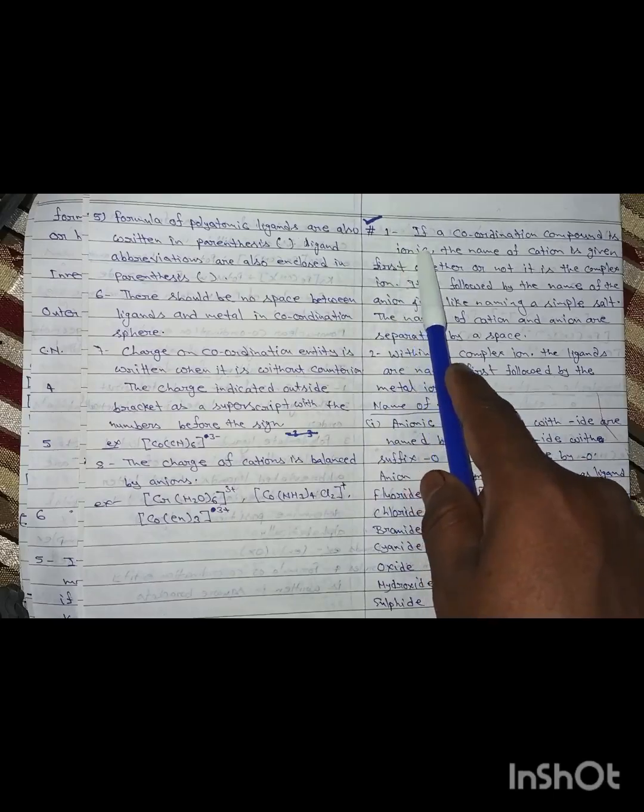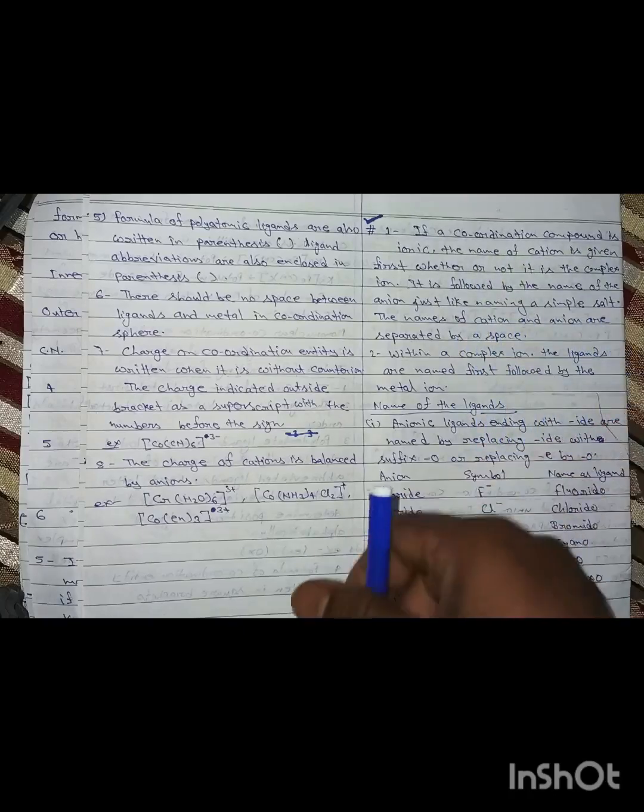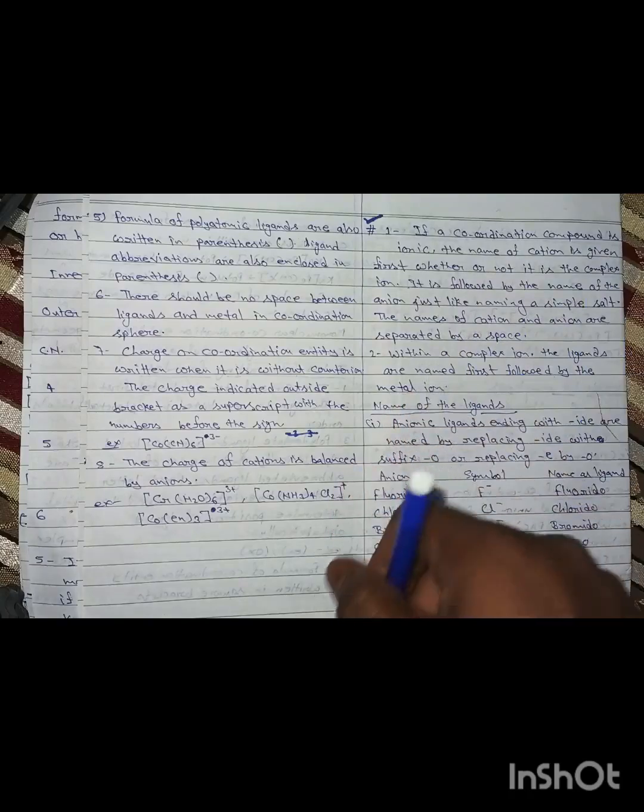The first rule says that if a coordination compound is ionic, the name of the cation is given first.